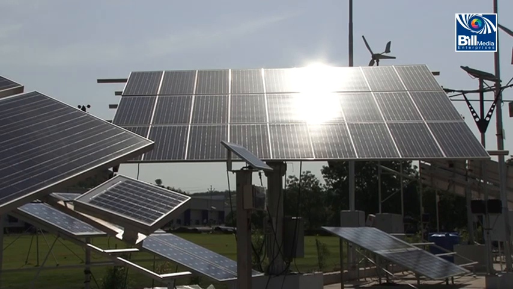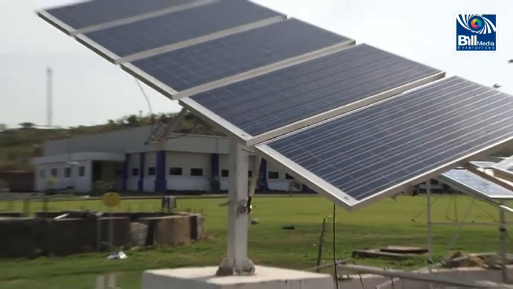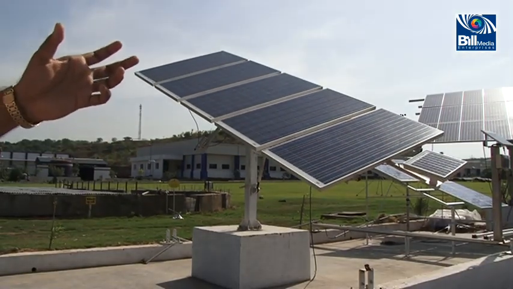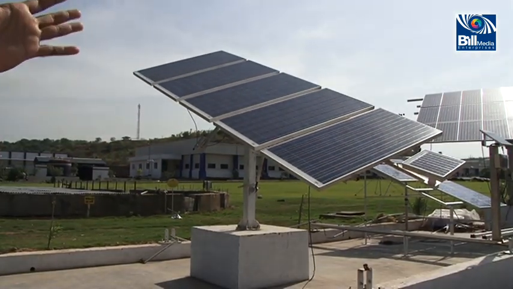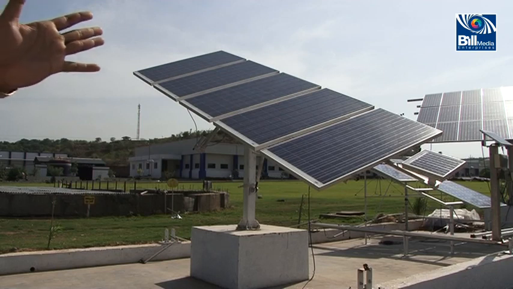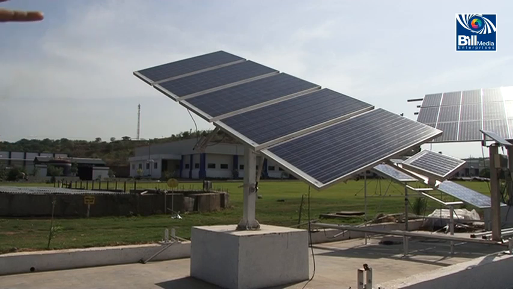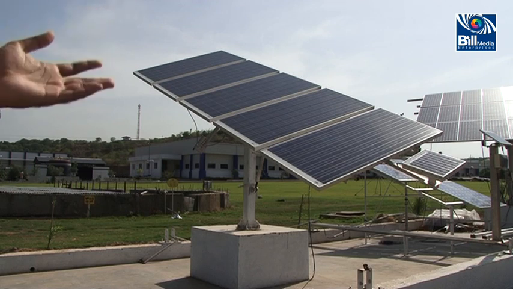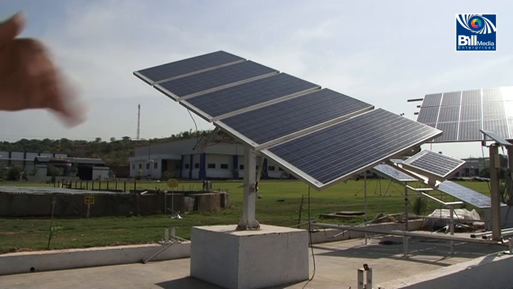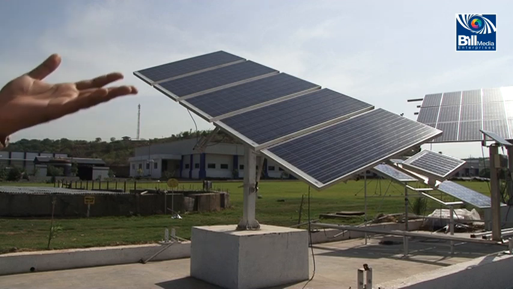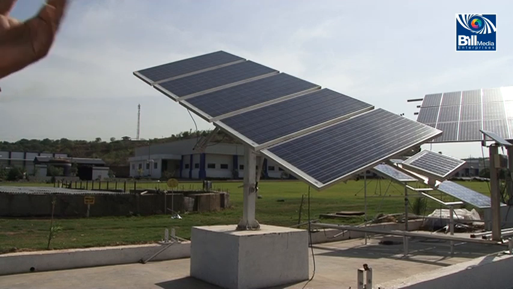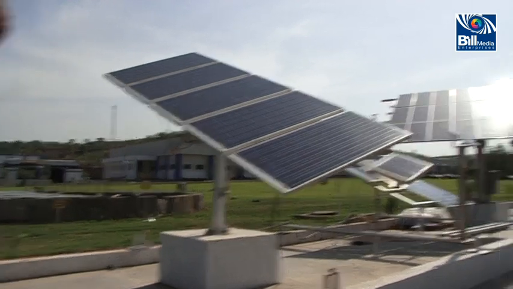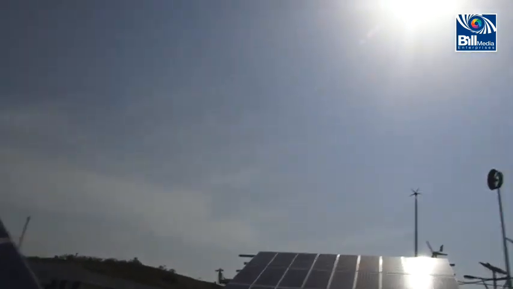When is this particularly used? This is an optional system. The tracker turns the panel to face the sun, and it increases the output of the panel by 20-25%. In that sense, we get more output from the same panel. So we can install it for the power packs or for our inverters, for the solar pumping system.